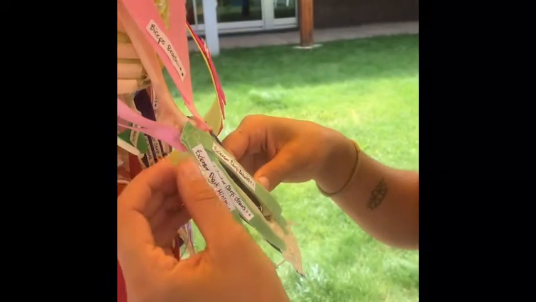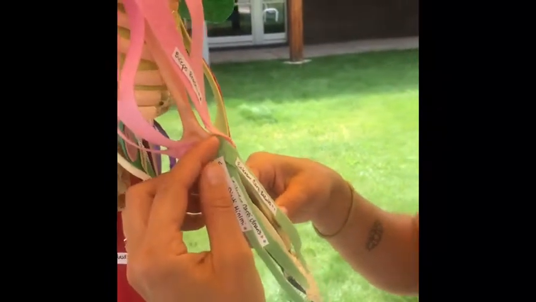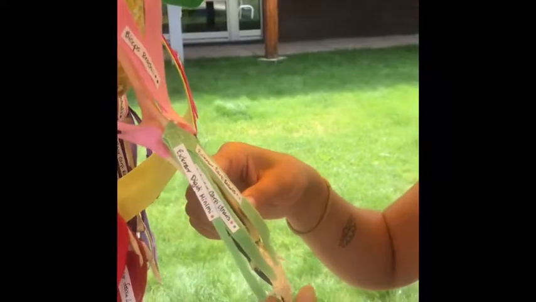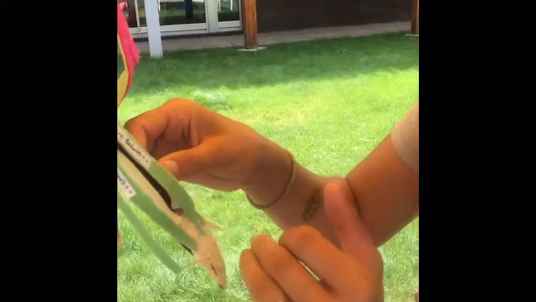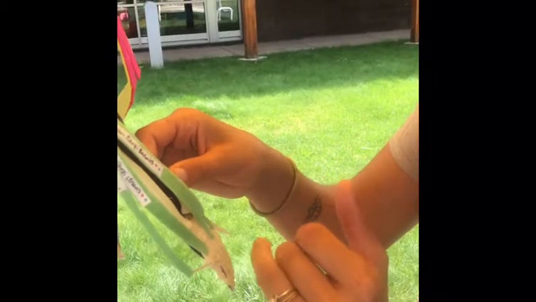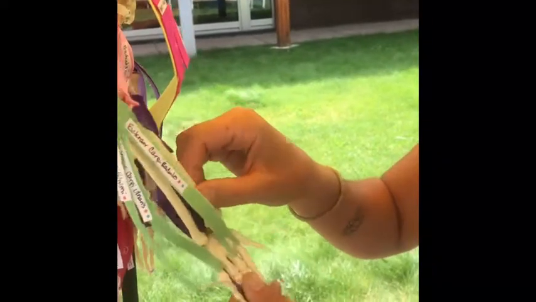Then we have extensor digiti minimi, also attaching at the lateral condyle of the humerus, and then it comes down and inserts on the proximal phalange of the pinky finger. This is responsible for extension of the little finger, and it is a really weak wrist extensor as well. This doesn't move too well, but that's okay.